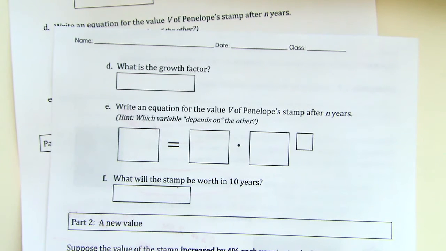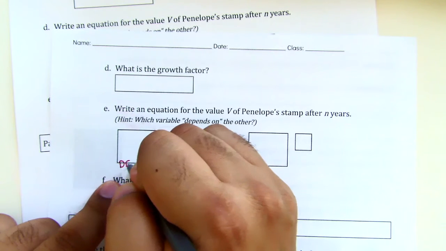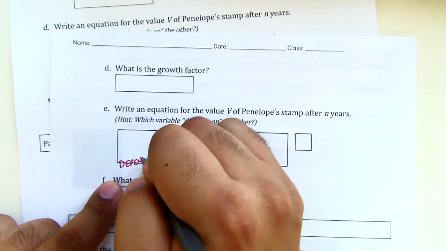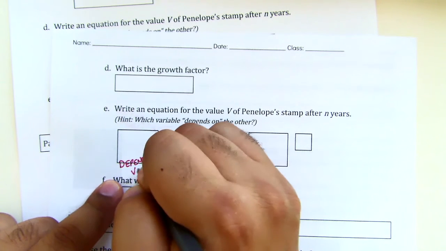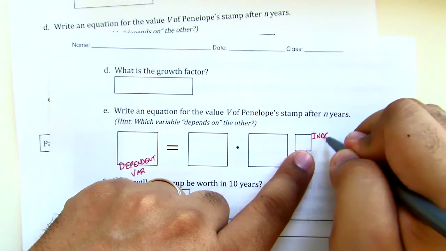Second to last thing is you're going to make your equation, right? So remember, we need to have 4 things to make up these equations. We need to have our dependent variable here. Our independent variable should be here.